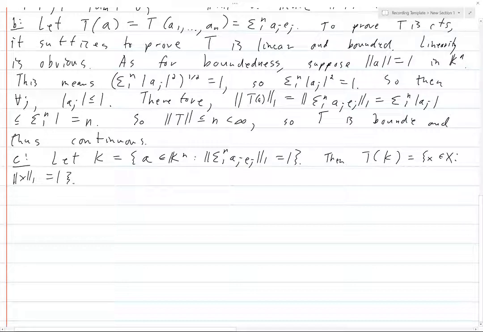Because T sends each A to its linear combination with the ej's. And so if you have an x in X such that the norm of x is 1, that means the one norm of x is 1, that means precisely that the sum of the norms of the Aj's is 1. And that means that A in Kn is such that this thing is equal to 1.